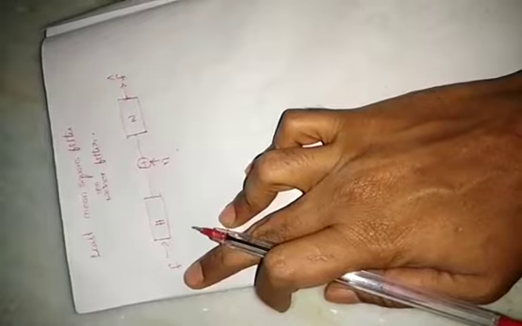Input is F. Here the output is G of x comma y, which is the degraded image.